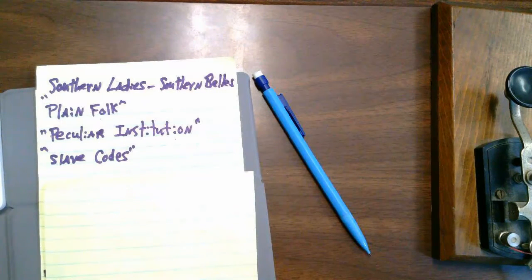Let me give you some of these slave codes, and you don't need to write these down, and I don't write them down for my class either. Slaves could not own property. However, some did, but that was a rare thing. Slaves could not leave the premises without the master's permission. Slaves could not be out after dark. You could not strike a white person. You could be severely beaten or even killed for that.